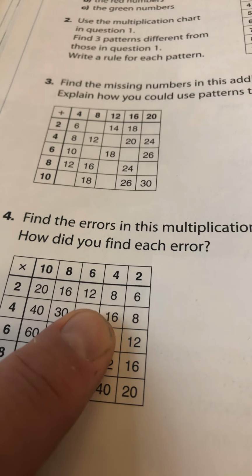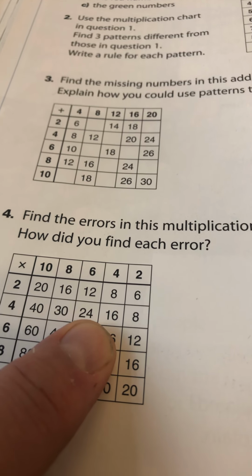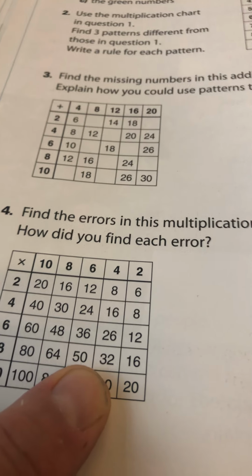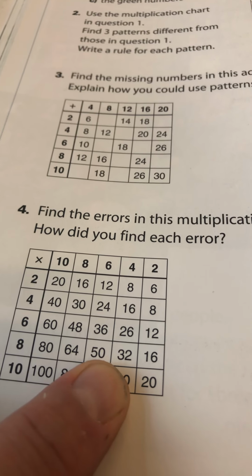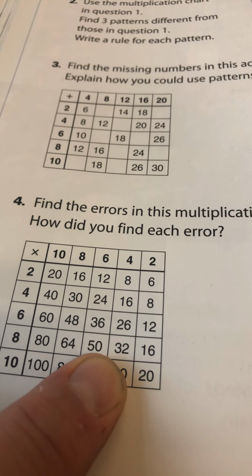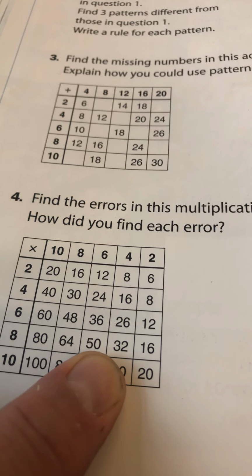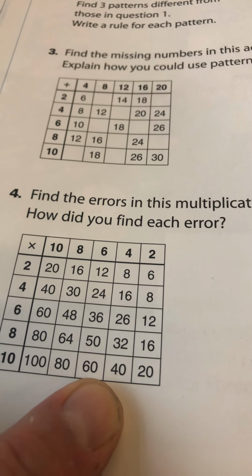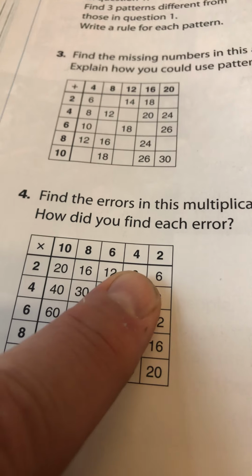2 6s are 12. 4 times 6 is 24. 6 6s are 36. 8 times 6, 6 8s are 48. So not 5 times 10. There's your mistake. So 8 times 6 is 48. And 10 times 6 is 60.